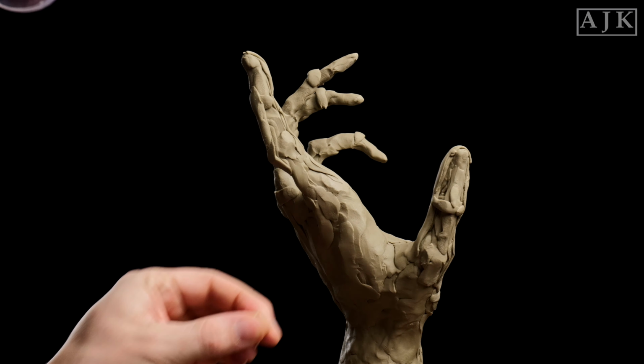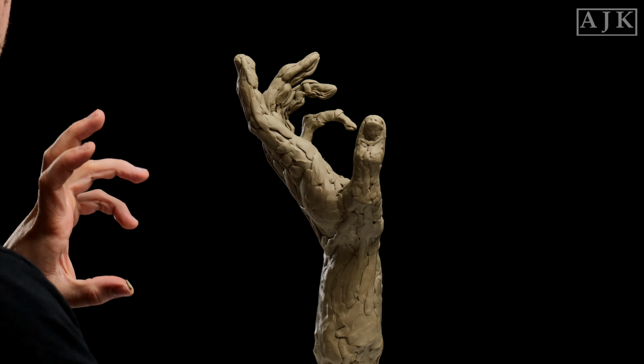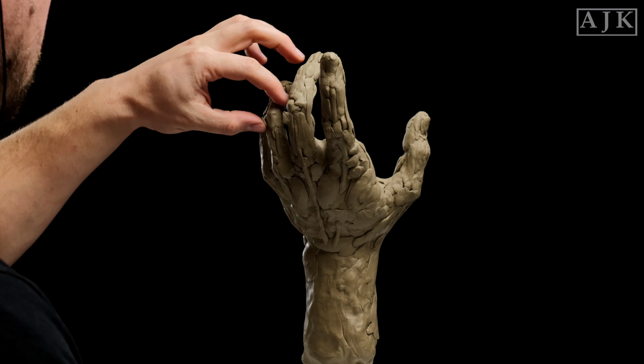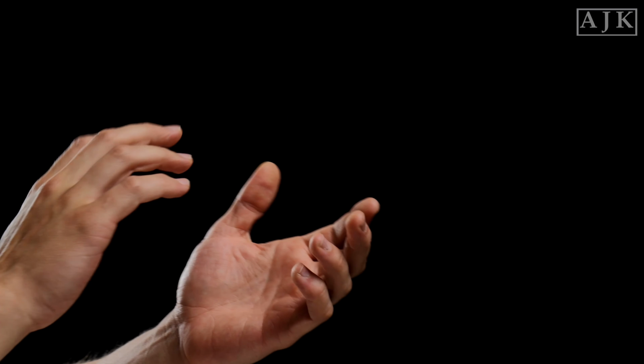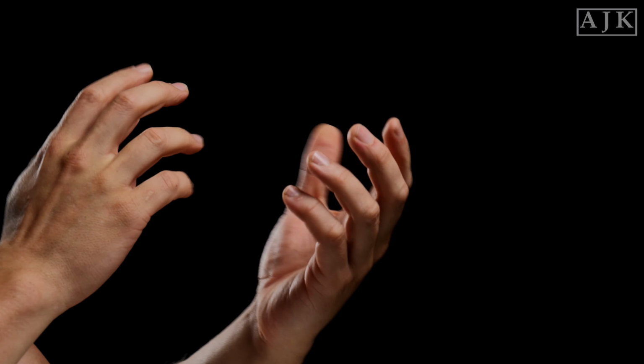If you're going to err, I would always err on the side of too much gesture rather than too stiff. Just remember that as you're exaggerating the gesture, you want to maintain those proportions and the placement of the knuckles that we went over previously. Adding gesture while removing the structure of the bones and joints will detract from the work of art.